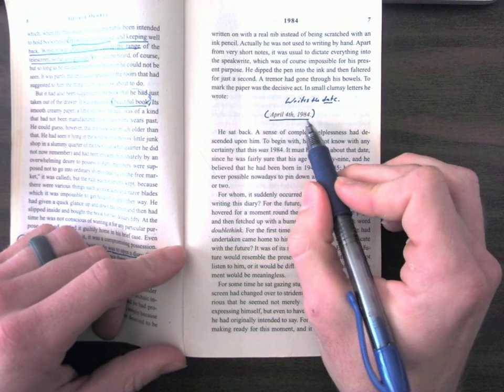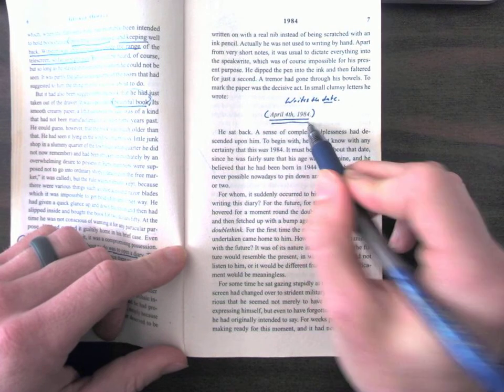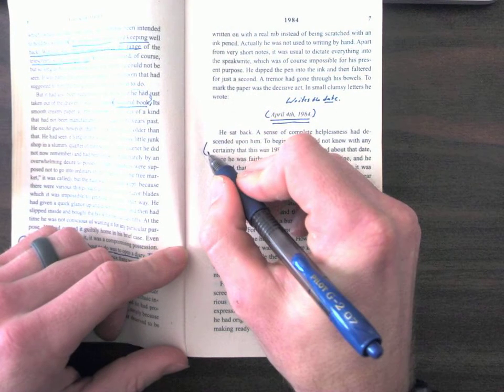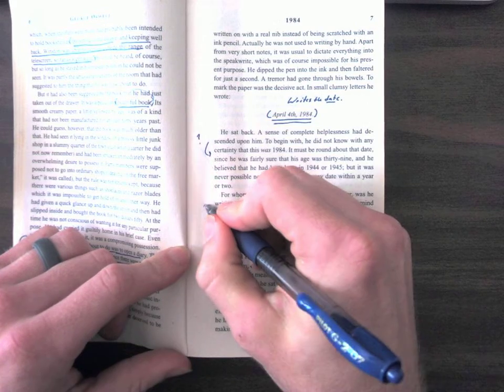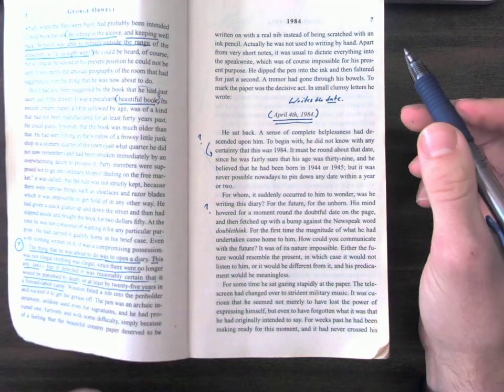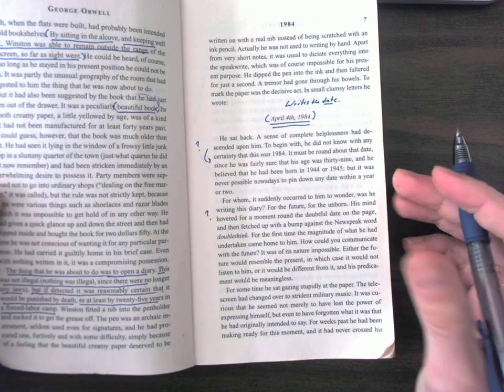The first thing that Winston writes down is the date, April 4th, 1984. And he's filled with despair because he's not even sure that that's the actual date. He then considers who he's writing this diary for. Why is he risking his life writing this diary? He says, well, am I writing it for the future?